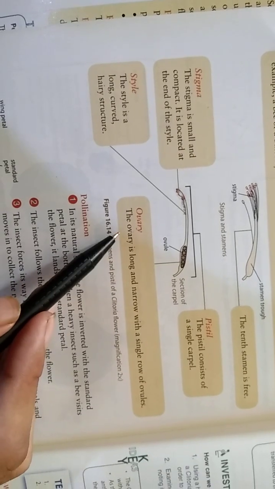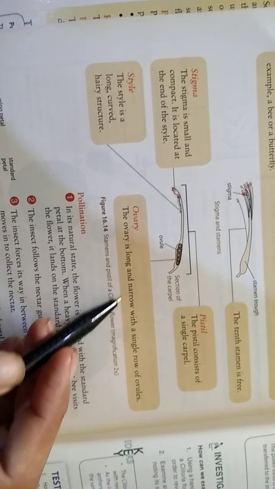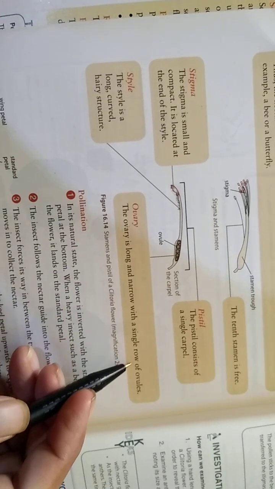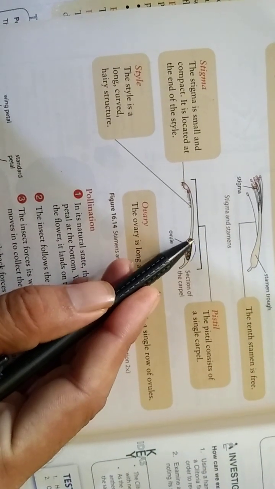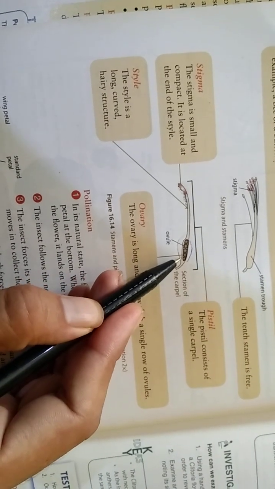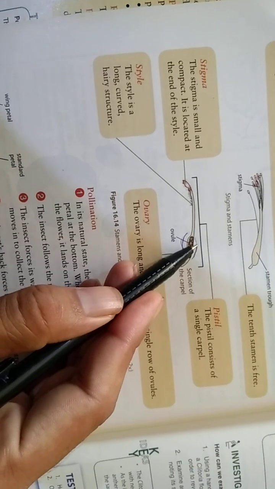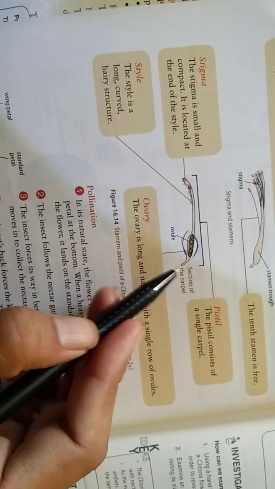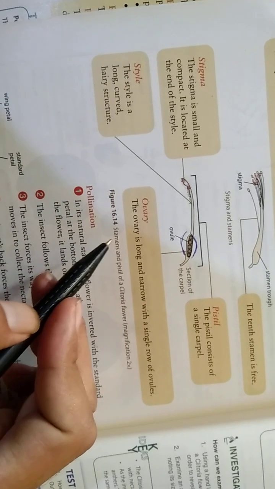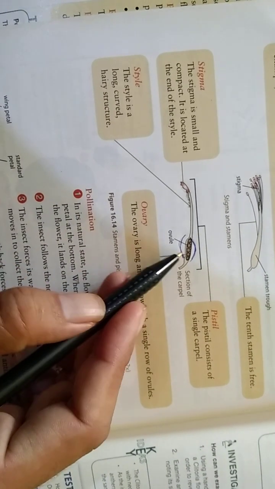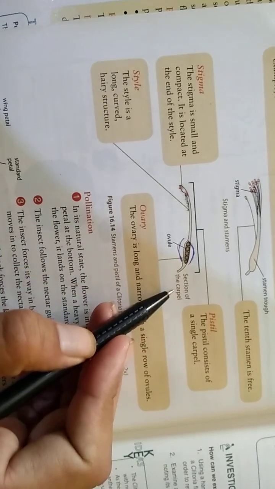Ovary. The ovary is long and narrow with a single row of ovules. Here is our ovary present, and inside the ovary, row-shaped ovules, ovum meaning eggs, are present, section of the carpel.